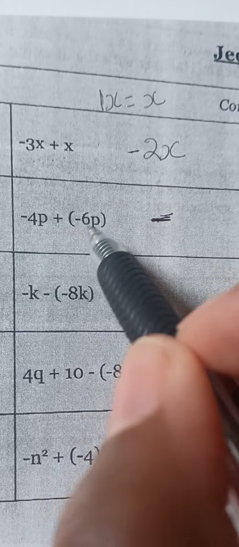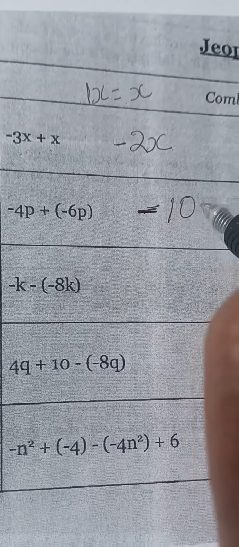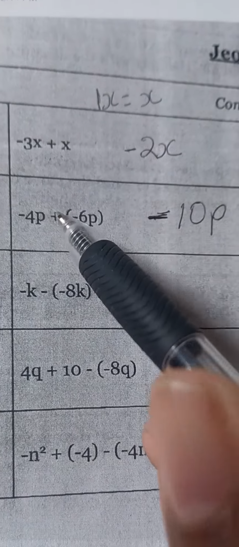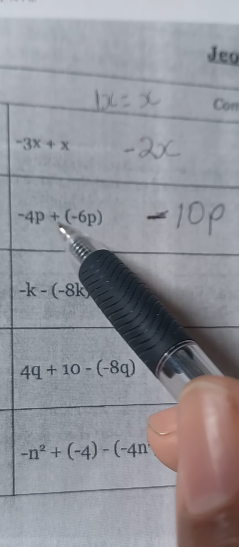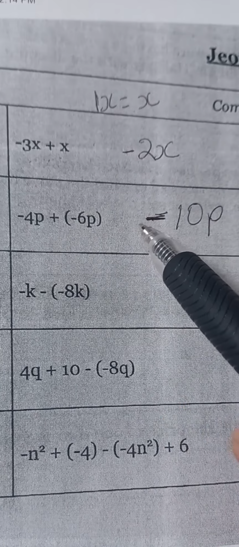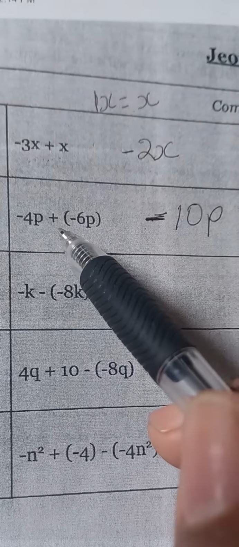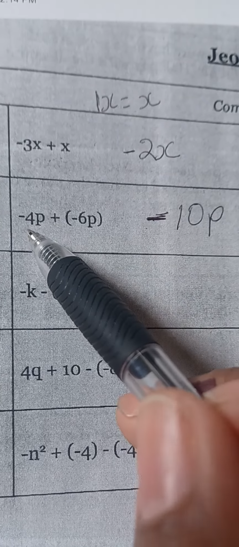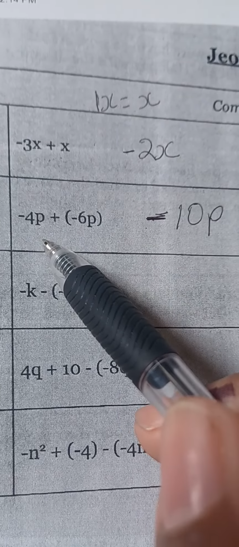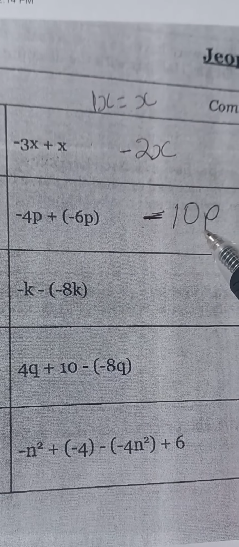So 4 plus 6 is 10, and don't forget your p. Again, when we're adding two negative numbers, we keep the sign, which is negative, and add the digits 6 plus 4. We get 10 and your variable p.